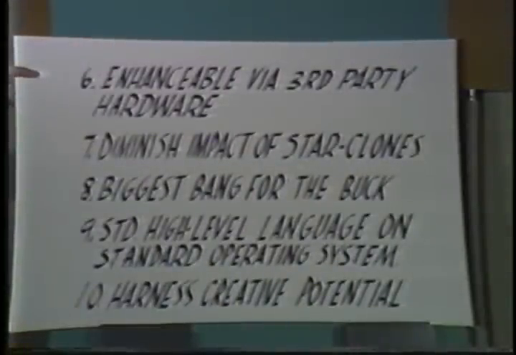Sixth, Lone Star has an adaptable architecture that encourages third-party hardware vendors to develop enhancements that extend the capabilities of the base configuration. Seventh, Lone Star can be developed in time to diminish the impact of the Star clones being developed by Apple, DEC, and Corvus. Eighth, Lone Star can be positioned to support the subset of Star's functionality that provides the biggest bang for the buck, because unlike our competitors, Xerox already has an excellent high-end machine.